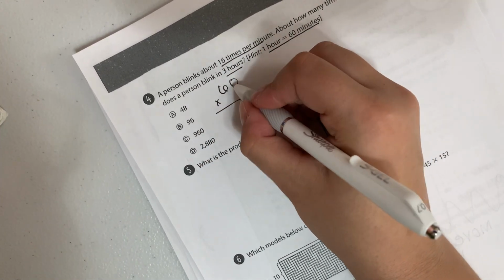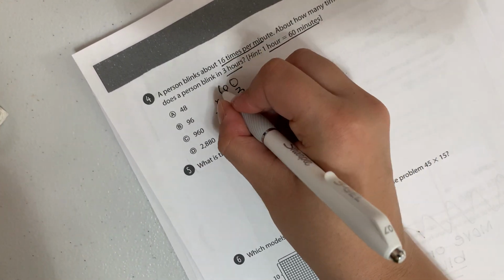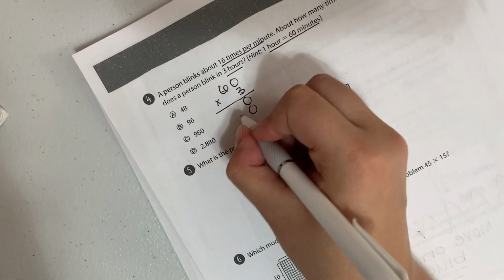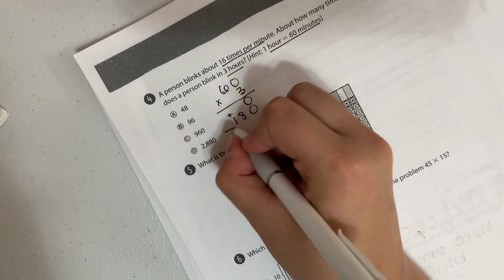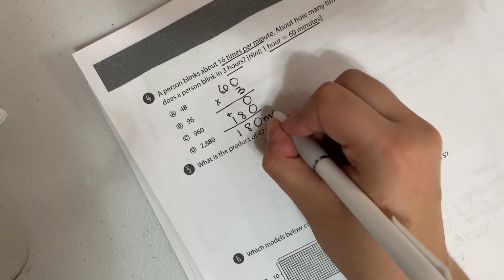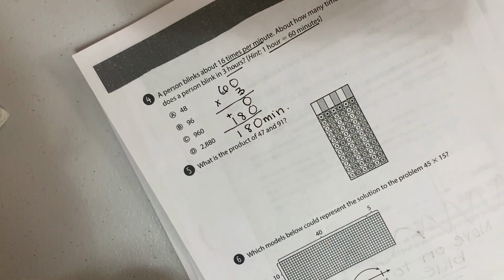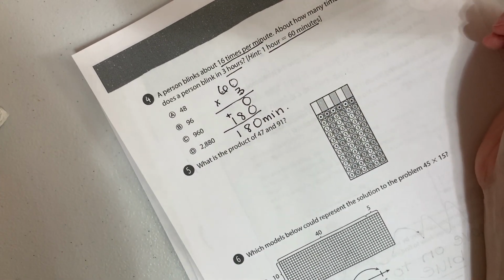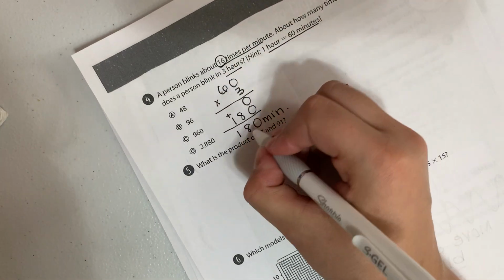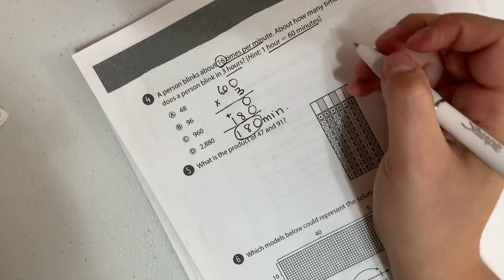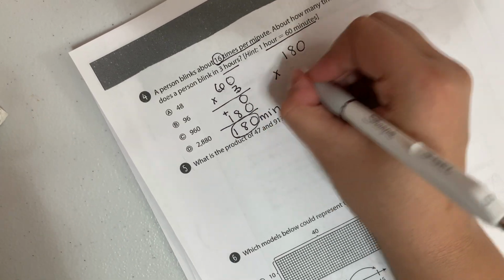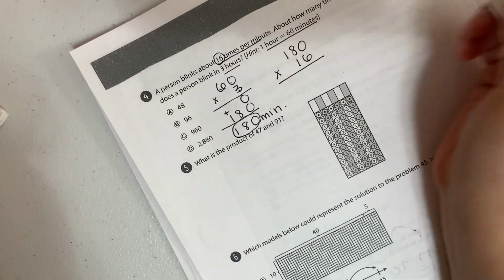So we know 3 times 0 is 0. 60 times 3 is 180. So that means there's 180 minutes in 3 hours, but we're talking about 16 times per minute, so that means now we're going to have to multiply this 16 times this 180, so we have 180 times 16 now.